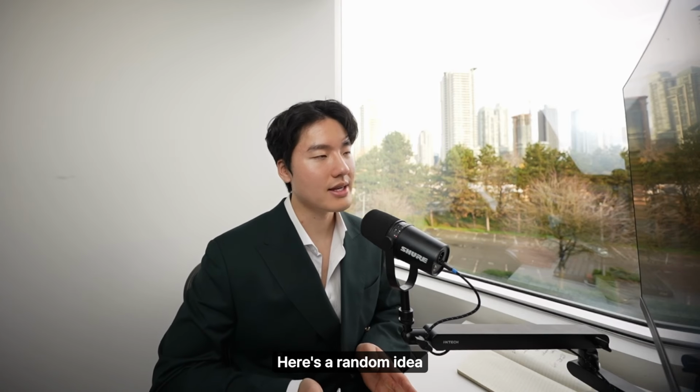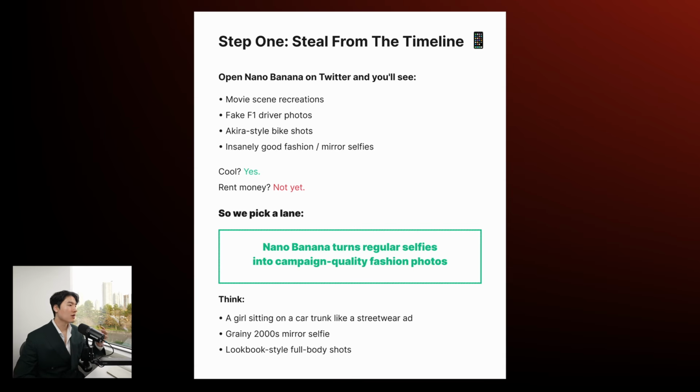Here's a random idea pick. Step 1, steal from the timeline. Open Nano Banana on Twitter and you will see recreations, fake photos, fan art, insanely good fashion and mirror selfies. Cool, yes. Rent money? Not yet. So we pick a lane. Nano Banana turns regular selfies into campaign-quality fashion photos.